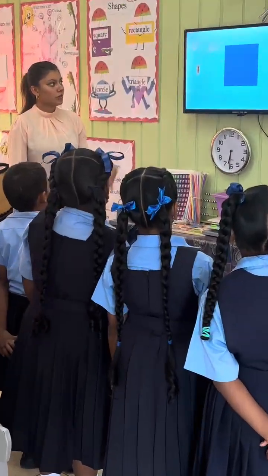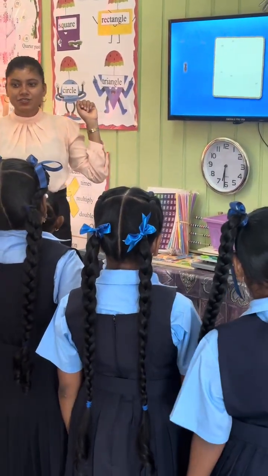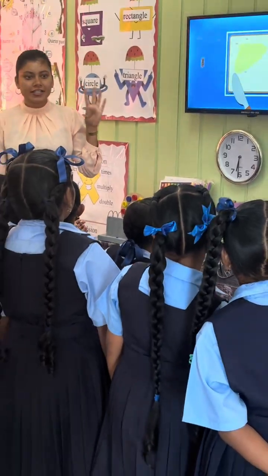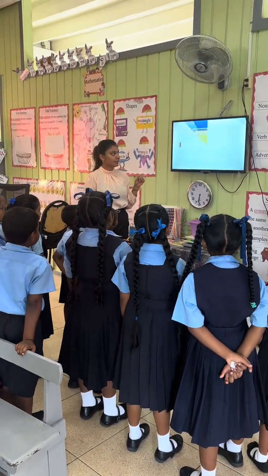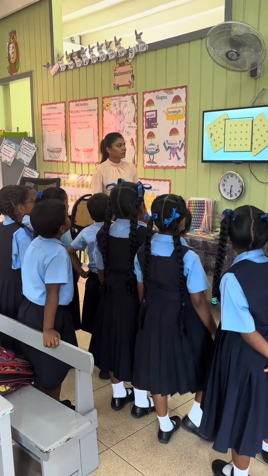This is a square. What is this? This square looks like a sandwich bread. How many sides does a square have? 4 equal sides. Or like this cookie. No more food talk. I'm feeling really hungry.